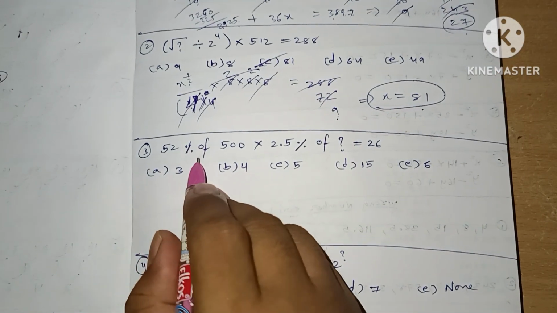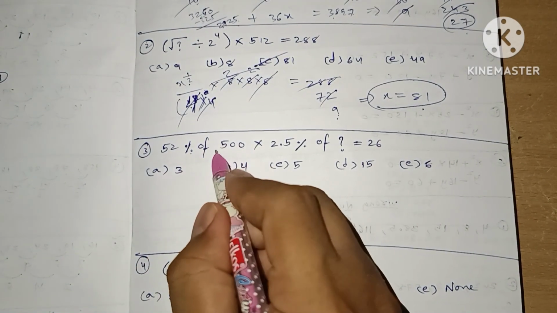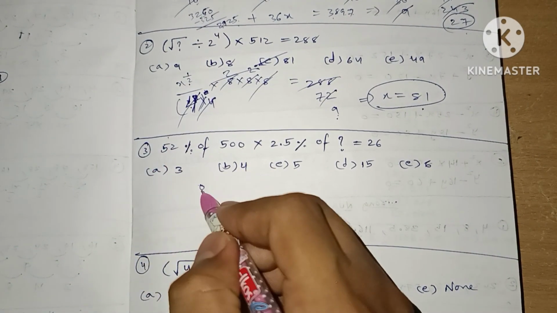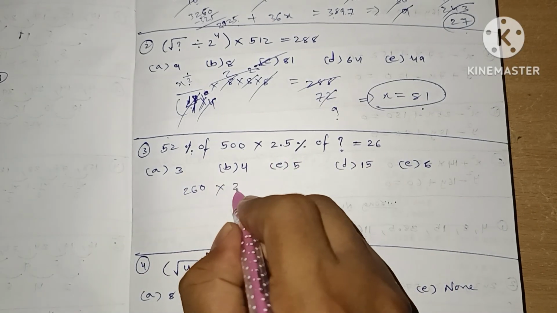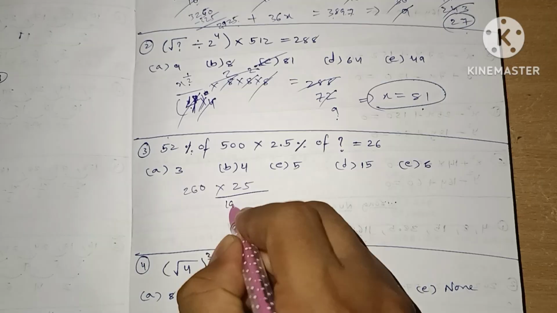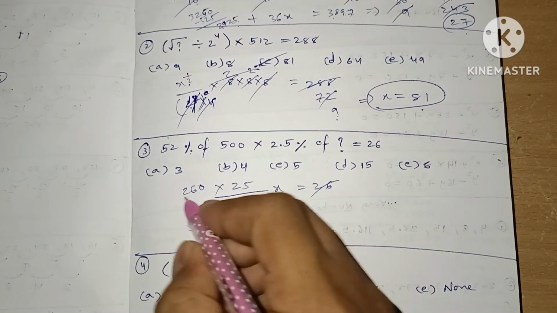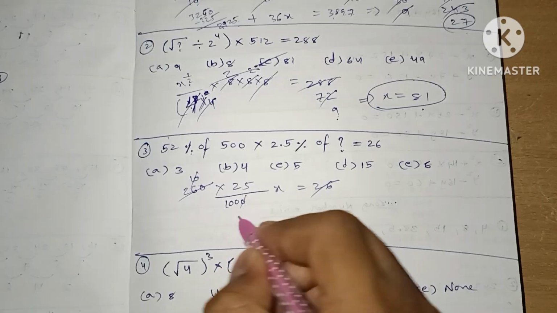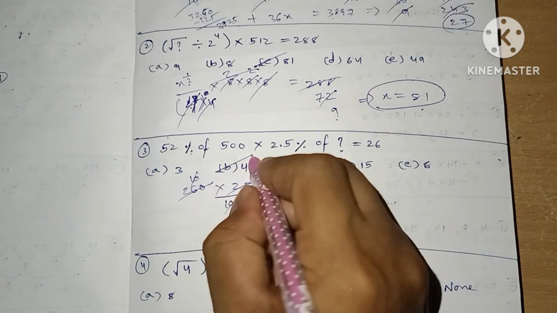Next, 52% of 500. Percentage and the 5 double zeros are cancelled. 52 into 5 times. 5 twos are 10, 5 times 5 is 25, so 26, 260, into 25 divided by 1000 of x equals 26. 26 10 times, the zeros cancel, 25 4 times. So the x value is 4. Option B is our answer.